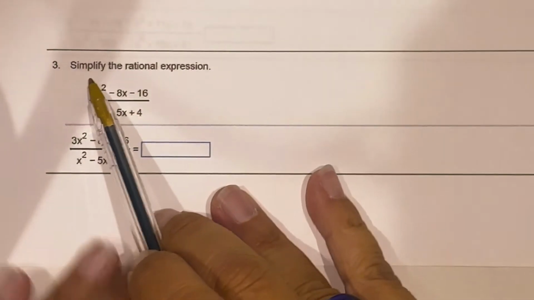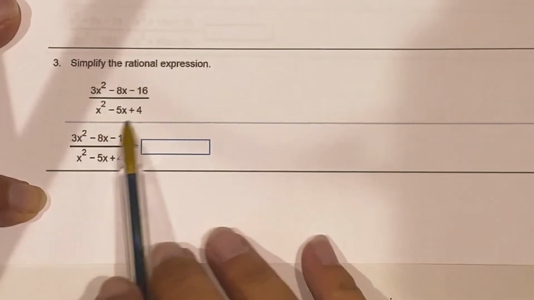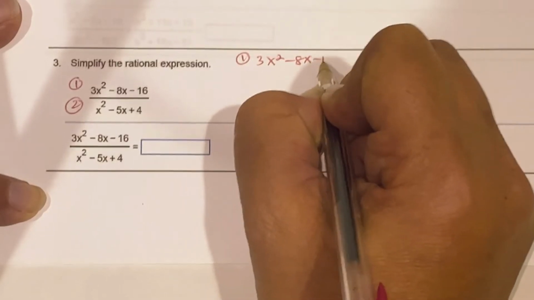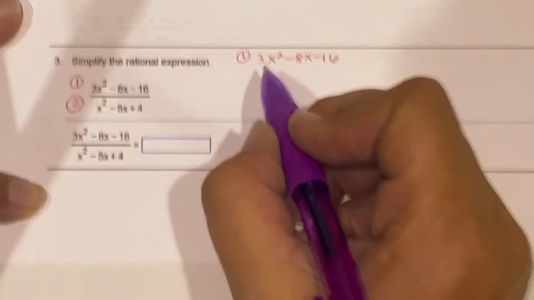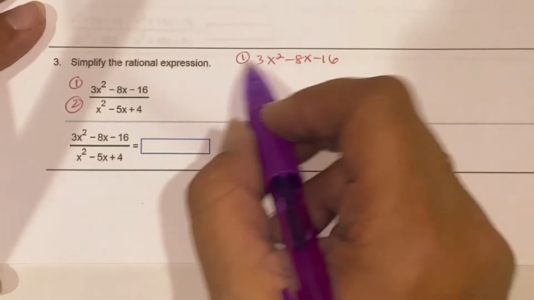Number 3, they want you to simplify the rational expression. So we have a trinomial sitting atop another trinomial. So first thing you do is number them 1 and 2. So we're going to work with number 1 first. It says 3x squared minus 8x minus 16. First thing you want to do is see if they all have a common GCF. 3, 8, and 16 do not. So we're going to go with the Columbian method.